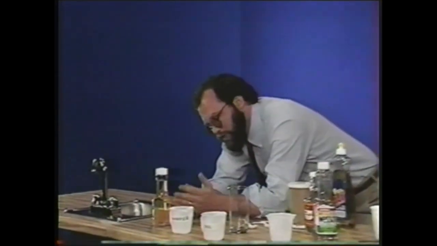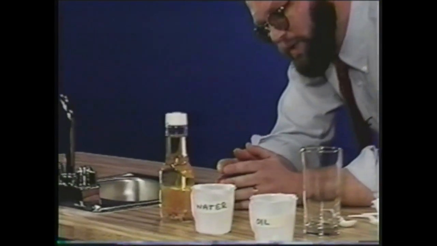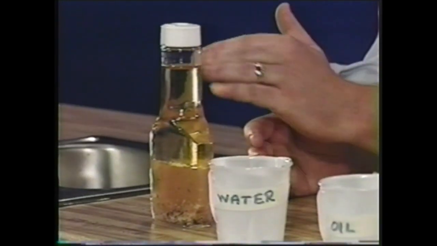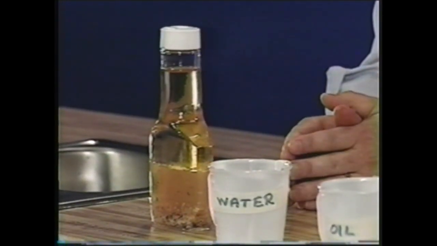Have you ever looked very closely at a bottle of Italian salad dressing? I have one here, and let's look at it. If you look, you can see that there are two liquids in the bottle, one liquid on top of another. This everyday observation suggests a fundamental question about liquids, and that is, are some liquids heavier or more dense than others? Let's see if we can answer this question through experimentation.